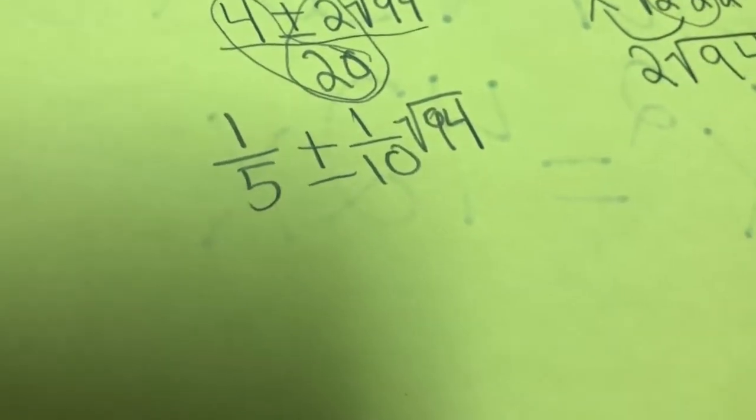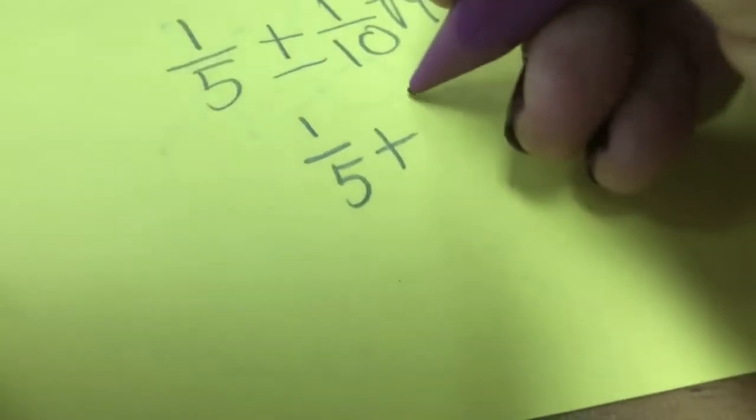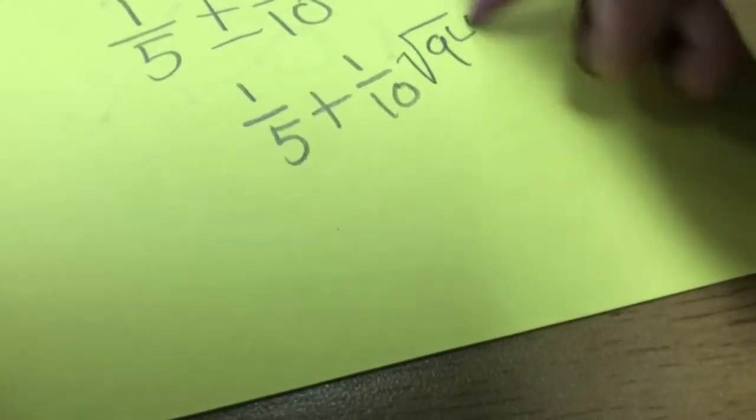You can leave it in this form as much as you want to, but you can also rewrite it because this plus and minus gives us two different answers. So we have 1/5 plus 1/10 times the square root of 94.